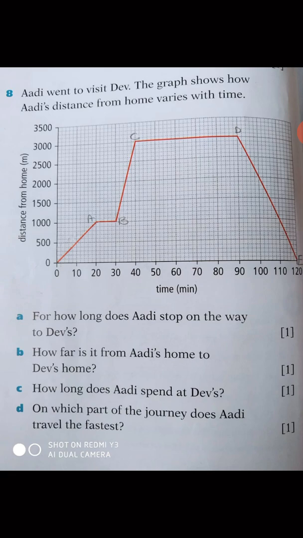Question 8c. How long does Adi spend at Dev's place? So CD is the line which is becoming flat. That shows that Adi was at Dev's place for that much time. So if you see the value of time at point C, from point C come down and see the value of time, it is 40, and from D if you come down, it is 90. So 90 minus 40 gives you 50. So 50 minutes is the time duration that Adi spent at Dev's place.